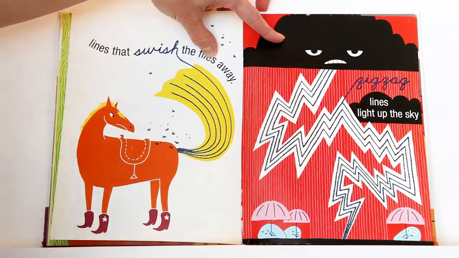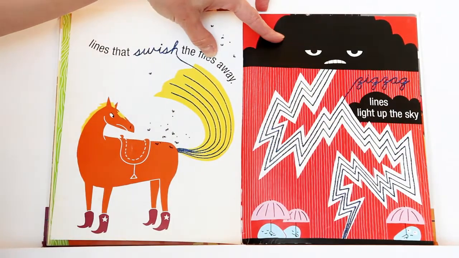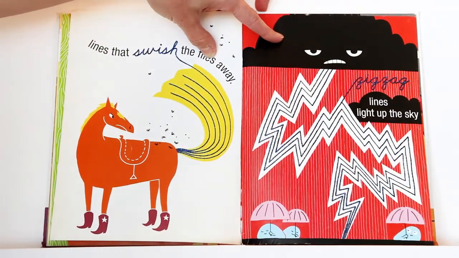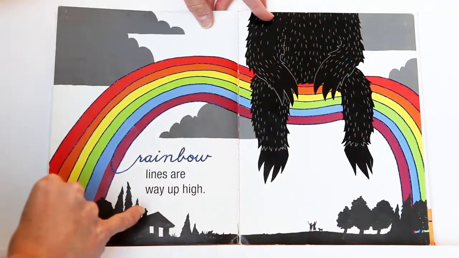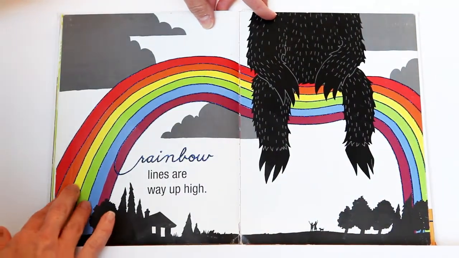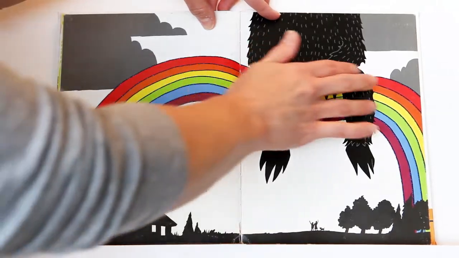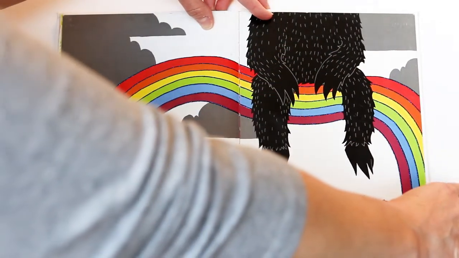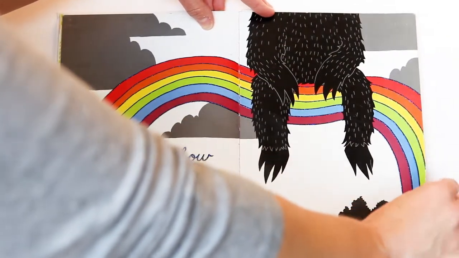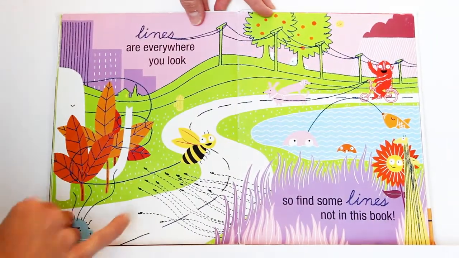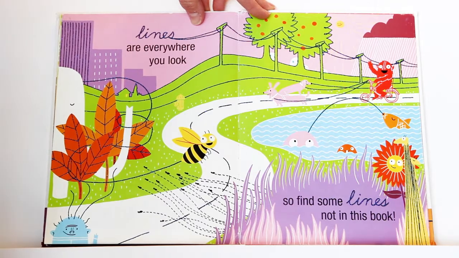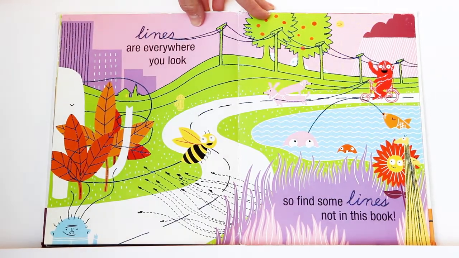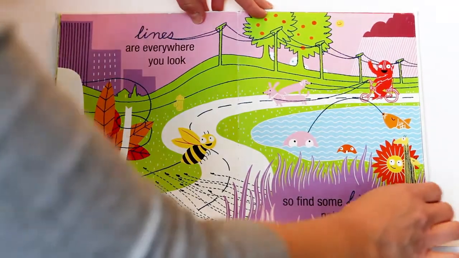Lines light up the sky. Oh, zigzag lines light up the sky. Rainbow lines are way up high. Who's sitting on the rainbow? Lines are everywhere you look. So find some lines not in this book.